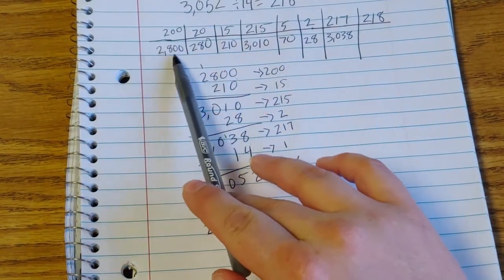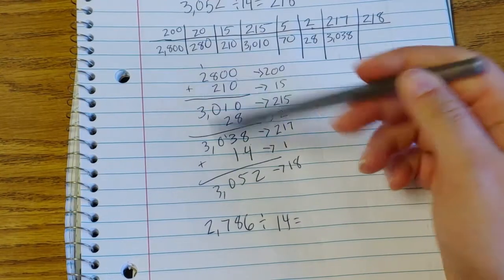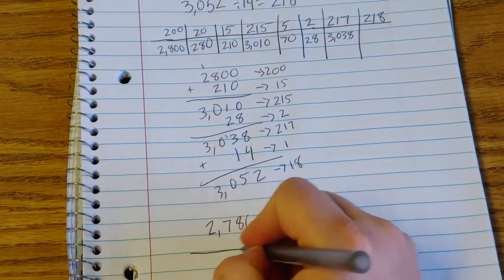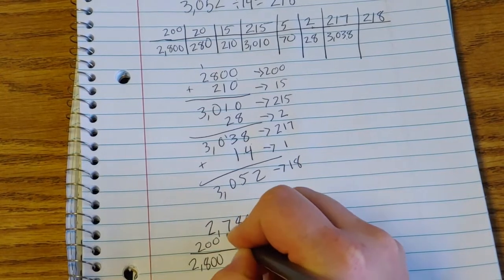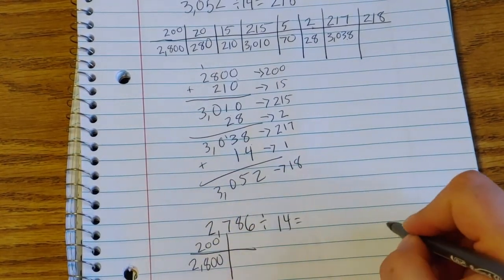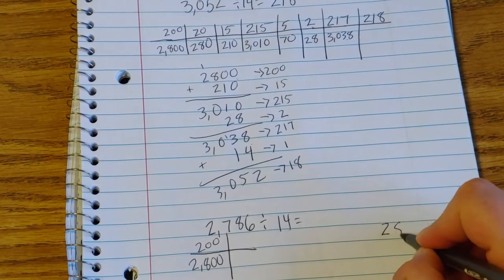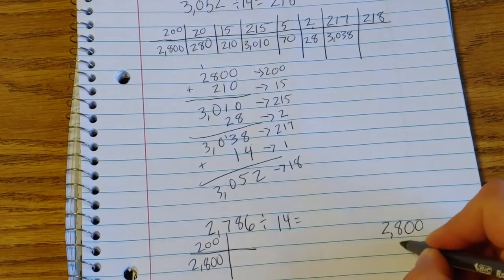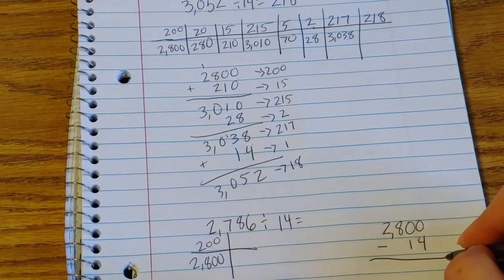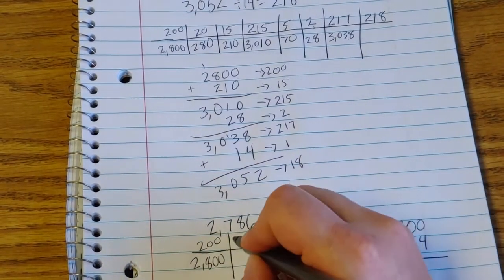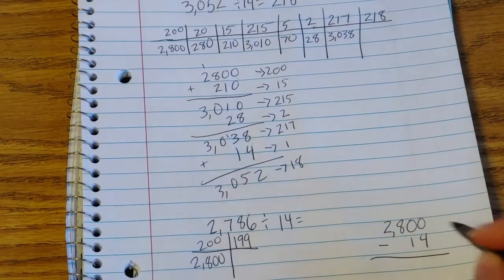This is the closest one we have, and it's pretty close. So 200 groups is 2800. I'm going to take away a group, so 2800 minus 14. Let's see. So that would end us with 199 groups.